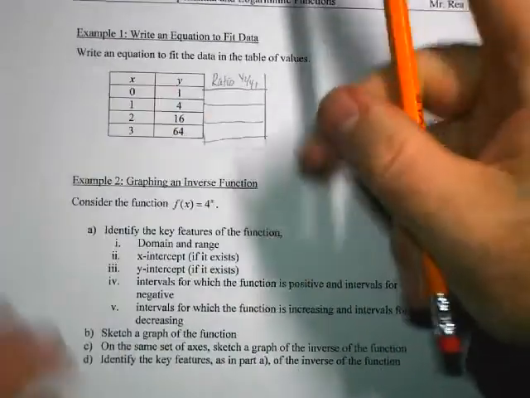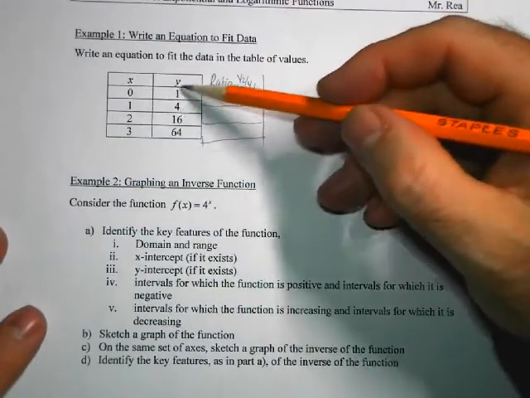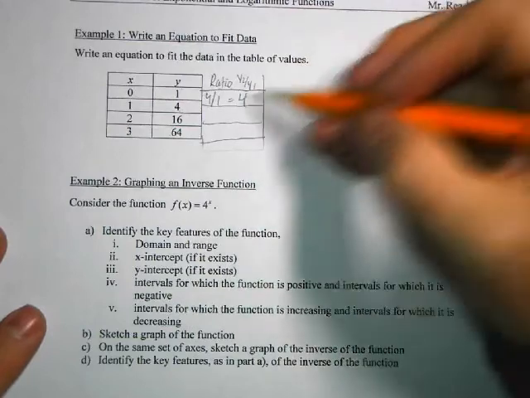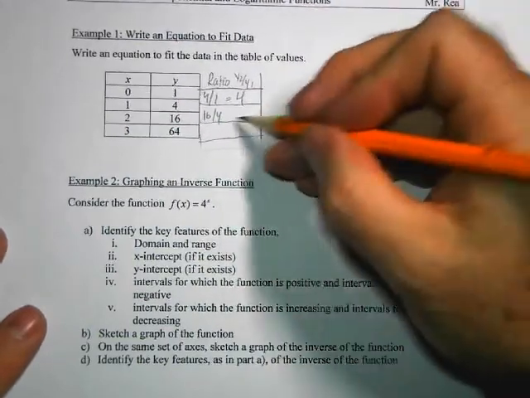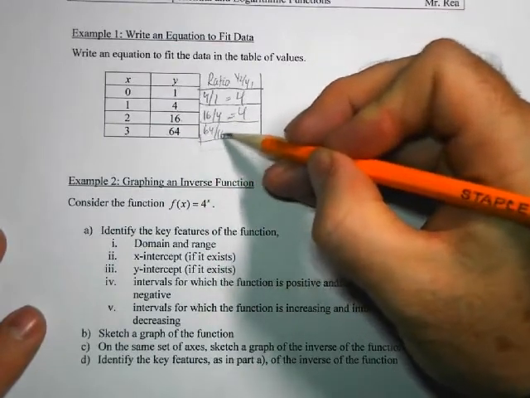The first ratio would be 4 over 1, so the ratio is 4. The next ratio will be 16 over 4, and that works out to 4, and 64 over 16, that's a ratio of 4.